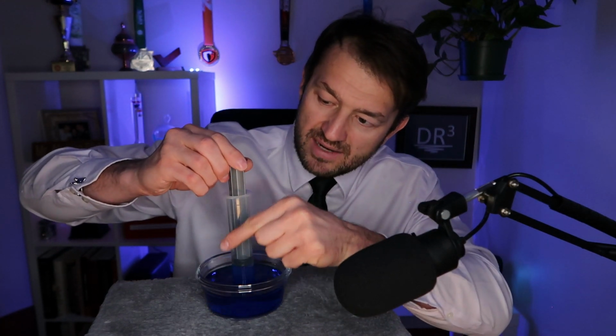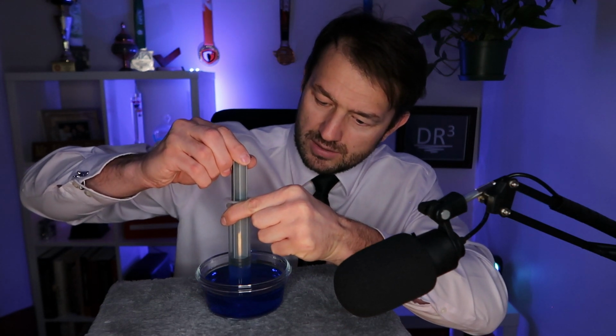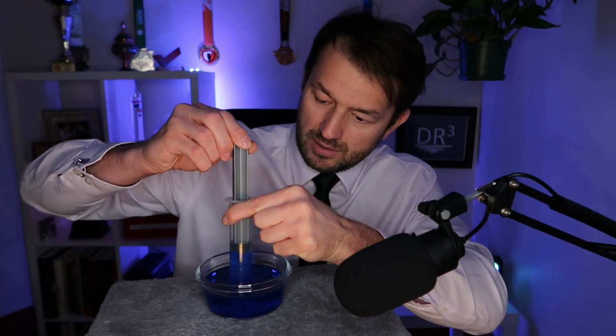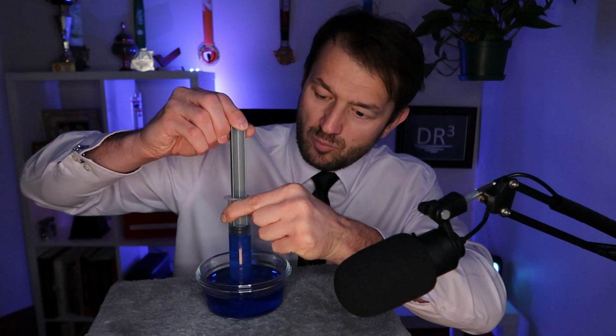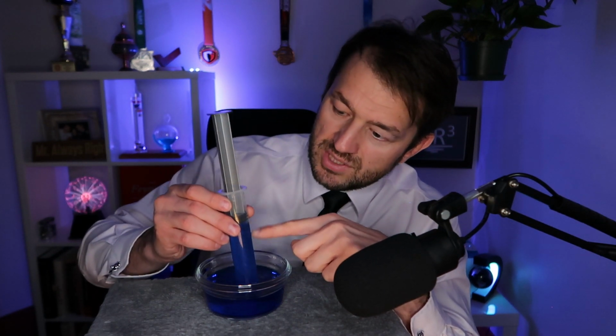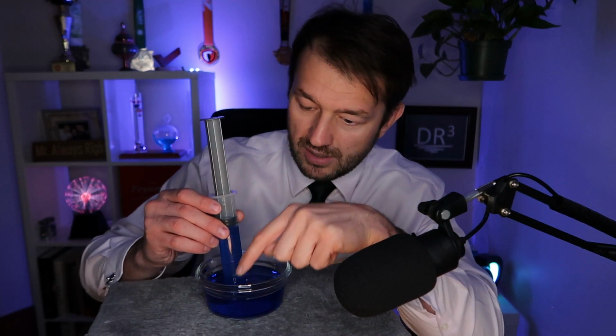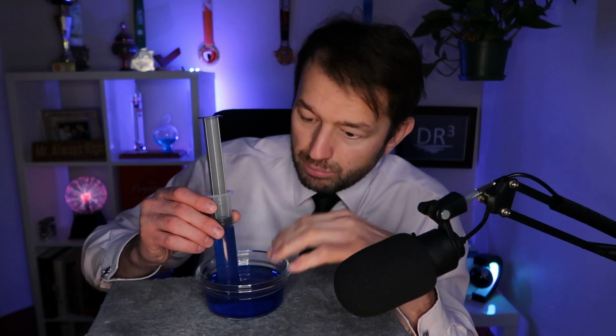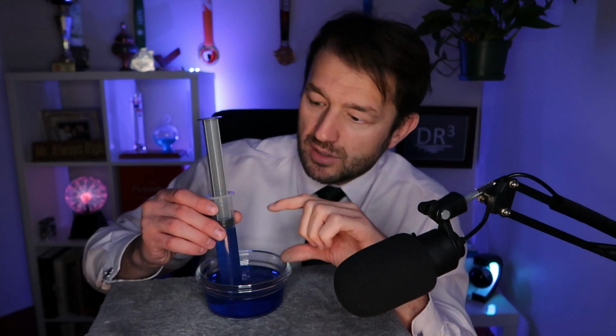As I keep retracting this piston, look, I'm adding more and more water into the container. Again, because I'm decreasing pressure in this container, pressure in the atmosphere is unchanged, and there is a pressure gradient force acting across this blue water, pushing it into the chamber. But the pressure in the chamber decreased because we increased the volume.